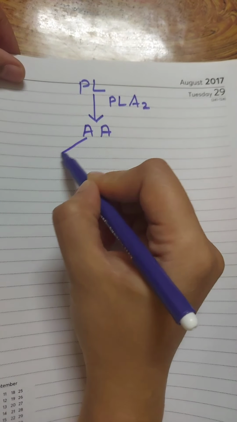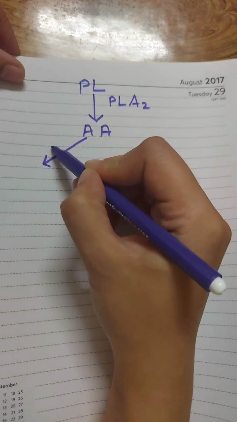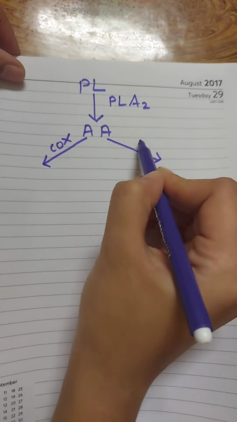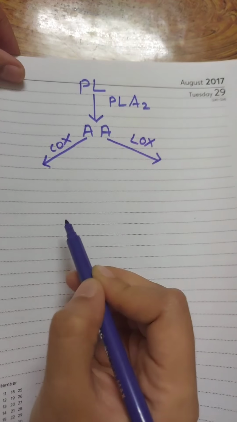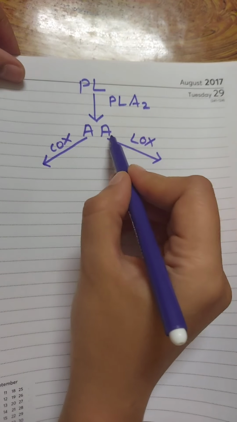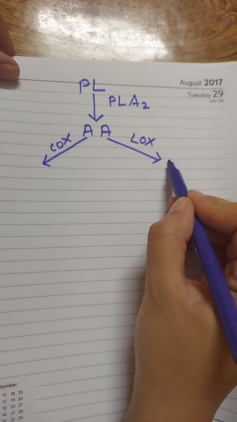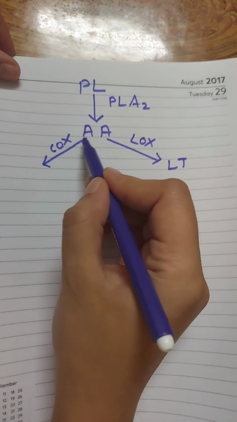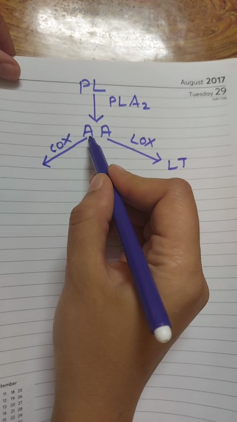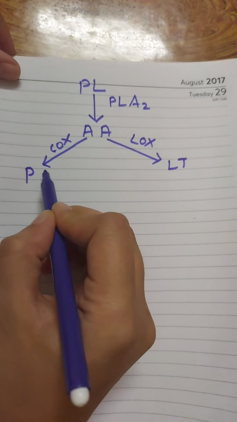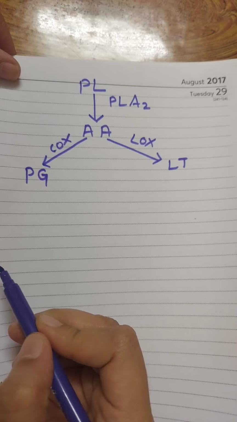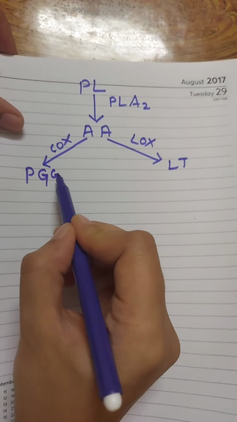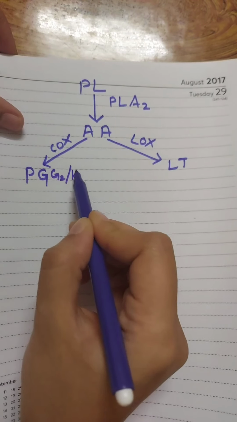Now, arachidonic acid can be acted upon by either the cyclooxygenase enzyme or the lipooxygenase enzyme. Whenever the lipooxygenase enzyme acts on arachidonic acid, it leads to the formation of leukotrienes. But when the cyclooxygenase enzyme acts on arachidonic acid, it leads to the formation of prostaglandins, isn't it? So the initial prostaglandins formed are PGG2 and PGH2.